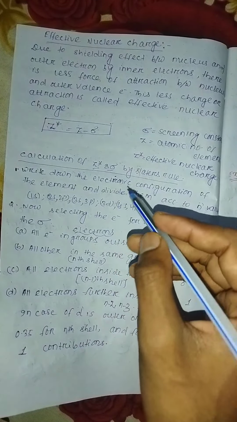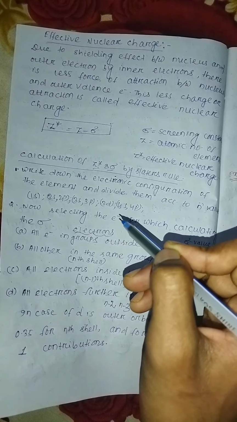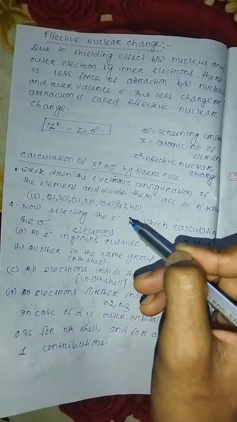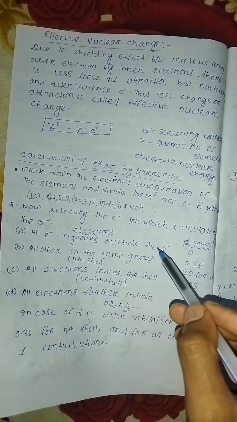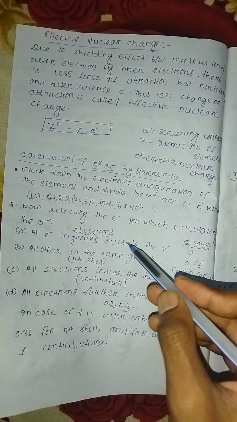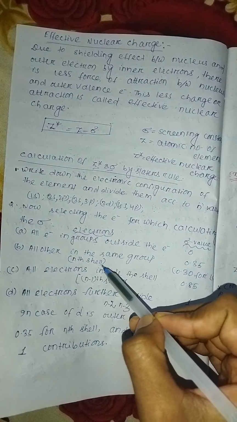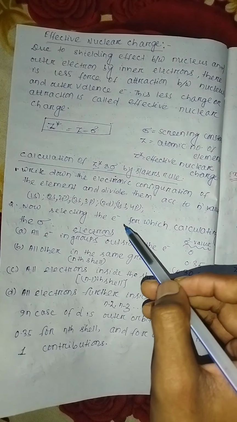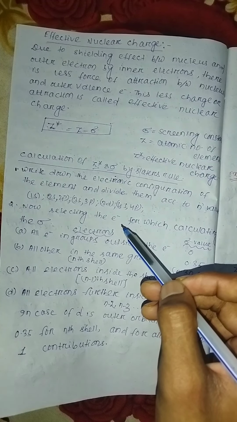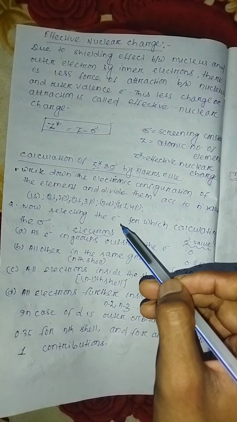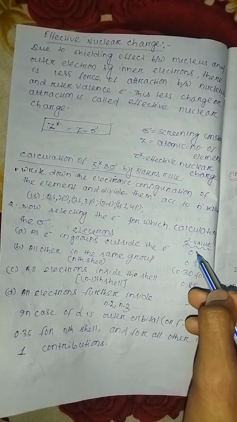For example, if they ask to calculate Z effective of potassium on its 4s1 electron, that particular electron is specified. Then what is the contribution of the other electrons, and how do we calculate it? All electrons in groups outside the electron contribute 0. That means suppose they ask for the 4s1 electron, then even if 4p6 is given, we cannot consider it, because they asked only for 4s1 and anything after that is not considered, so the contribution is 0.